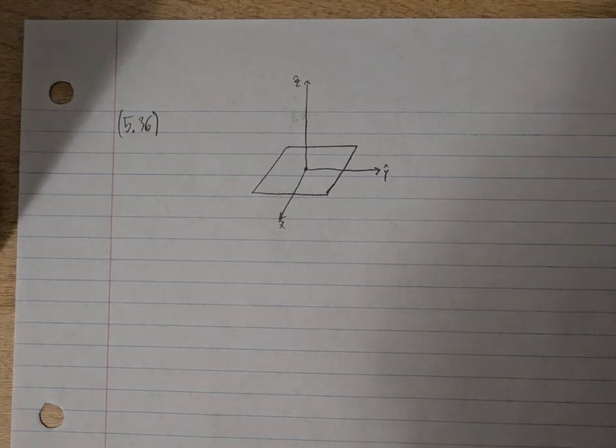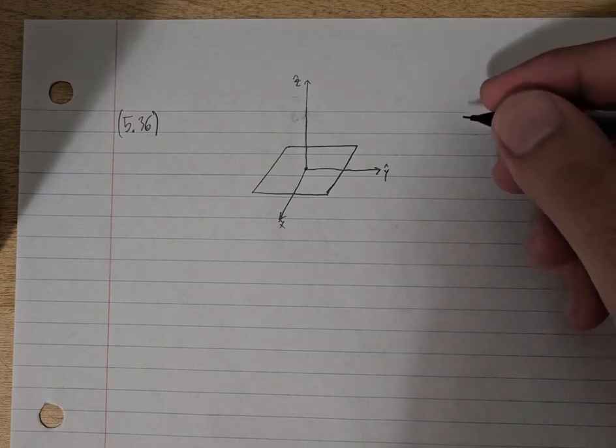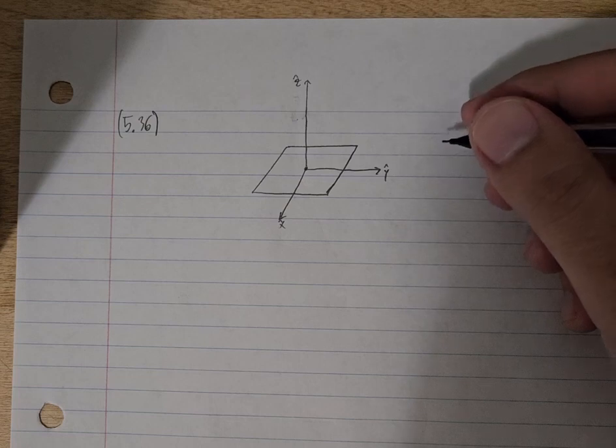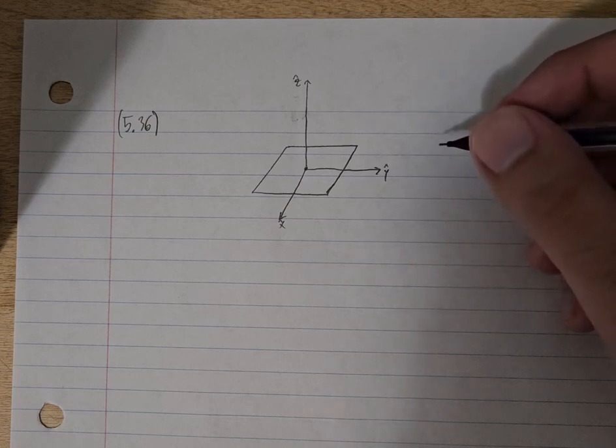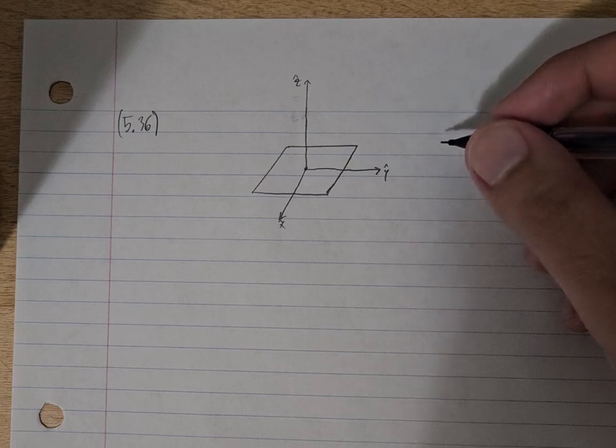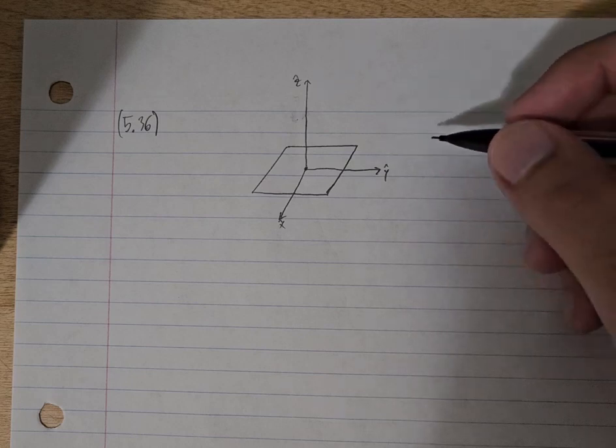Hello everyone, I will be doing 5.36 from Griffith's Intro to Electrodynamics. This problem asks to find the exact magnetic field a distance z above the center of a square loop of side W carrying a current I. Verify that it reduces to the field of a dipole with the appropriate dipole moment when z is a lot greater than W.